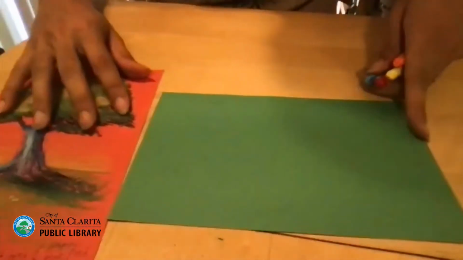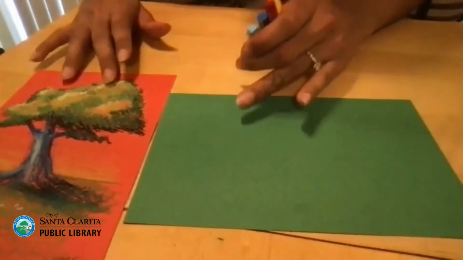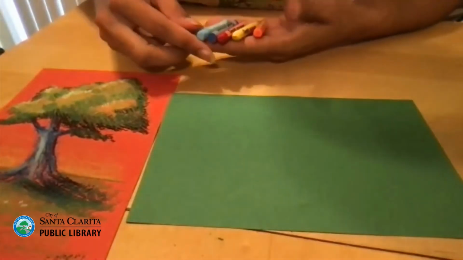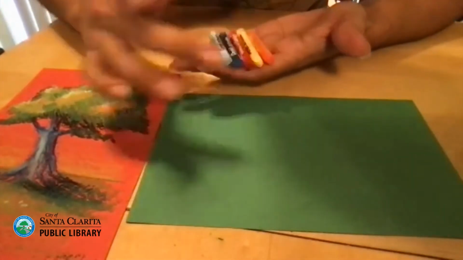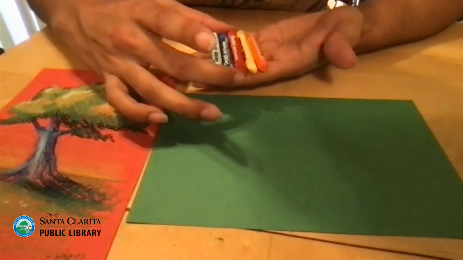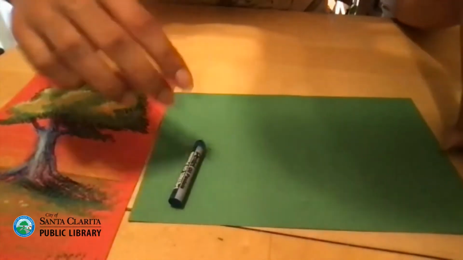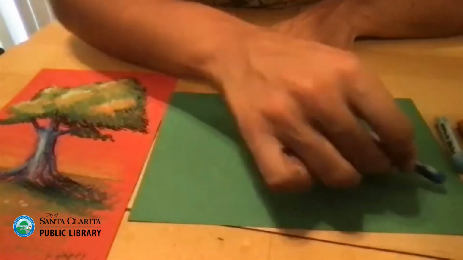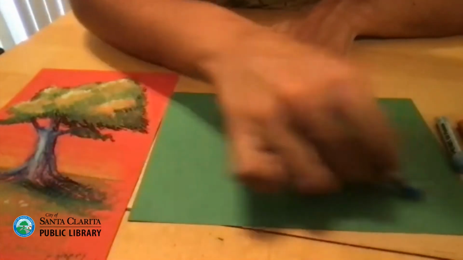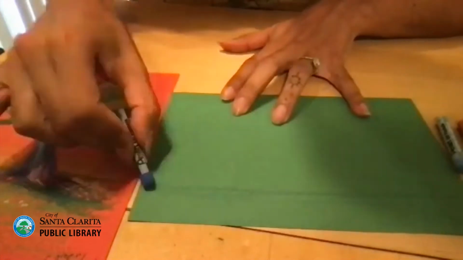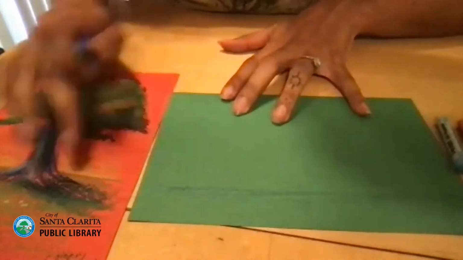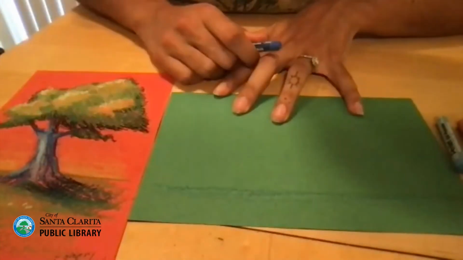Okay. So I'm going to make it into more of a sideways composition. So I'm going to go ahead and start out with blue, my dark blue, just to sketch, just to get a rough idea of our landscape. I'm going to go ahead and make just a line across the way to show where my landscape's going to start.